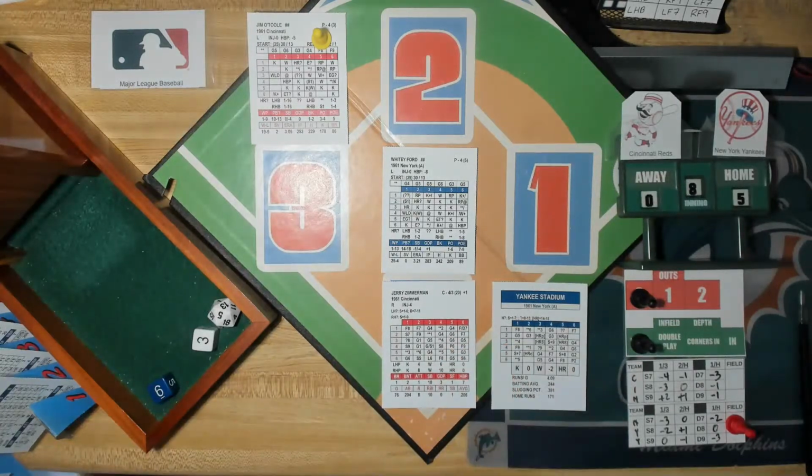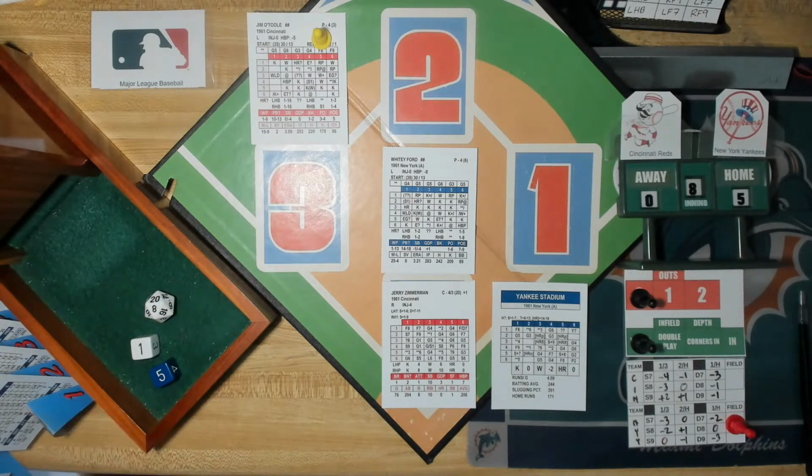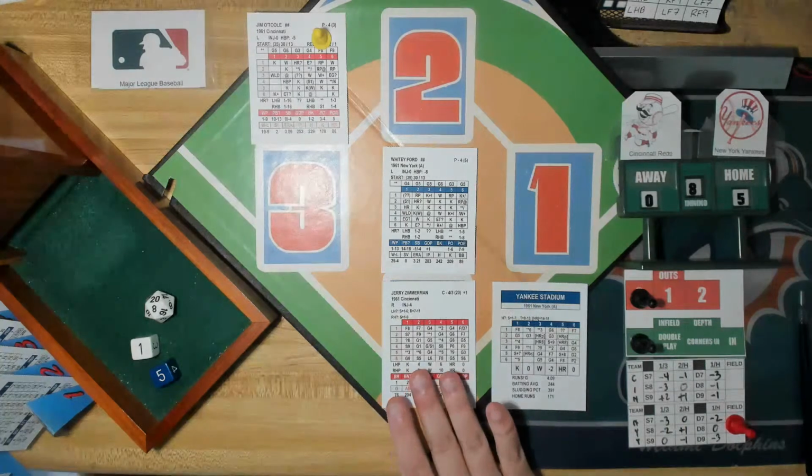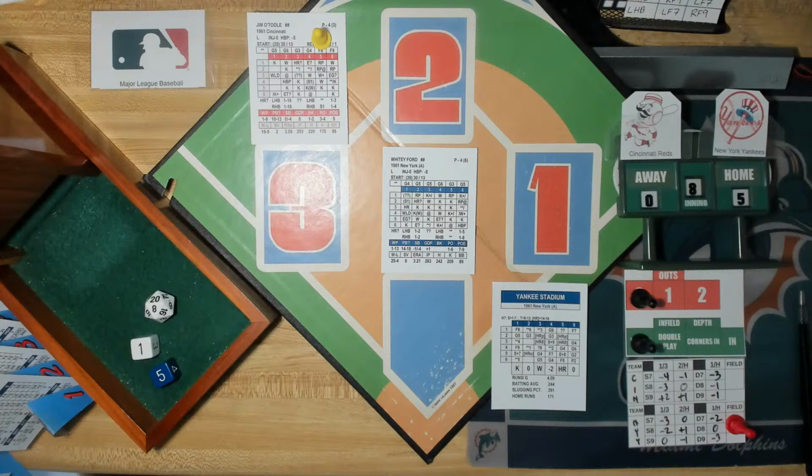One down. Here comes Jerry Zimmerman. Zimmerman is 0 for 2. I could pinch hit for him. I guess I could, couldn't I? Let's see. It's the 8th inning. Try to get something going on. Yeah, why not? I'm going to go ahead and pinch hit for Zimmerman. Zimmerman's going to come out.